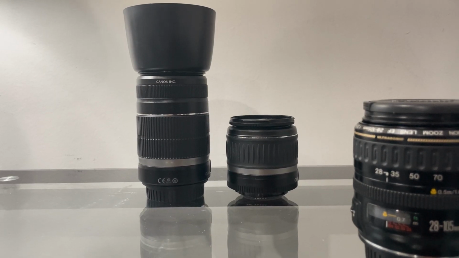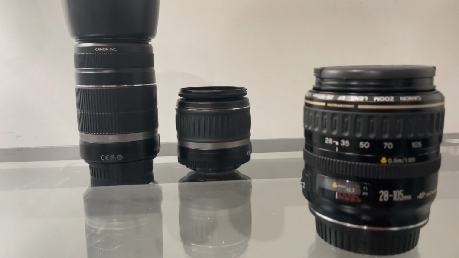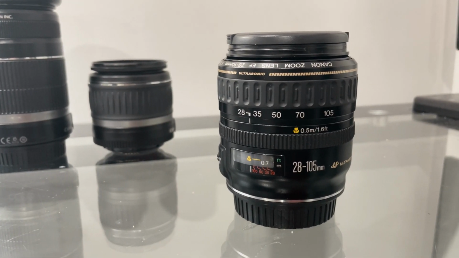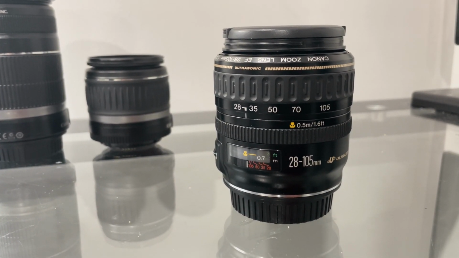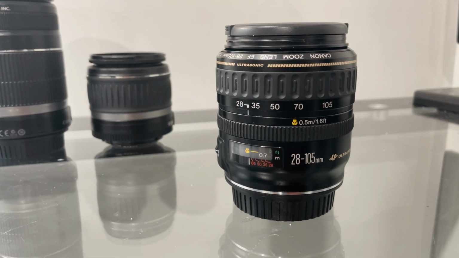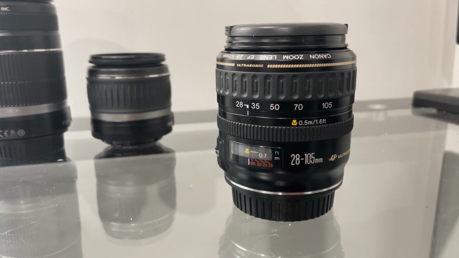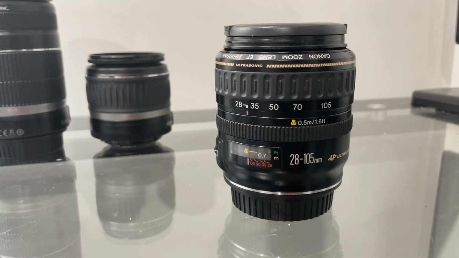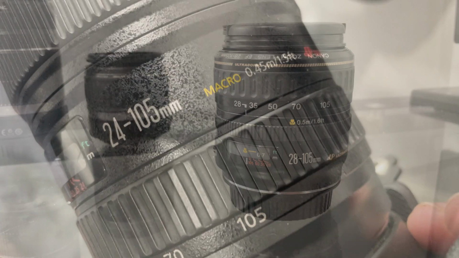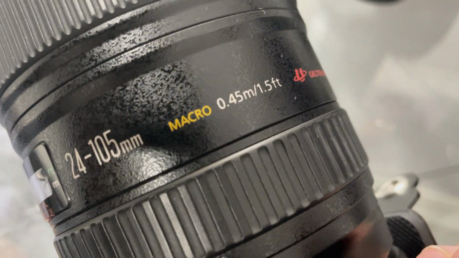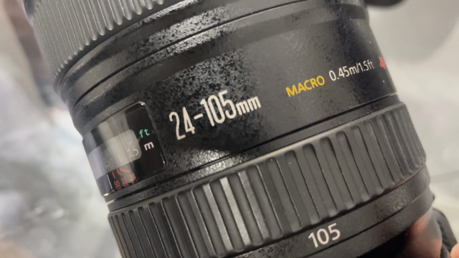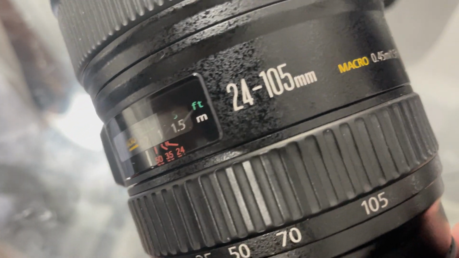Anyways, the 28 to 105 is definitely that sort of one size fits all kind of lens. It could shoot macro, it could shoot a wide angle, but not super wide like the 18 to 55, but it's decent enough. It could also shoot a decent telephoto, not very great like the 55 to 250, that's insane. But yeah, if you are sort of looking for just one lens that pretty much does most, if not all, things that you could require, then it's pretty good.